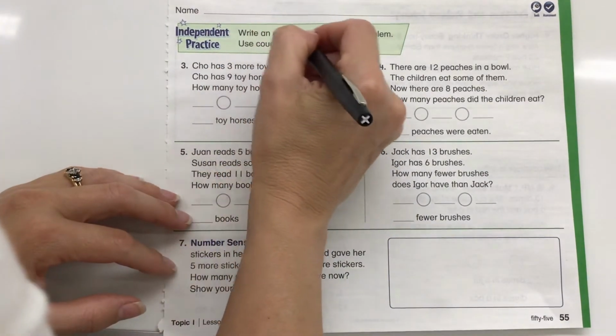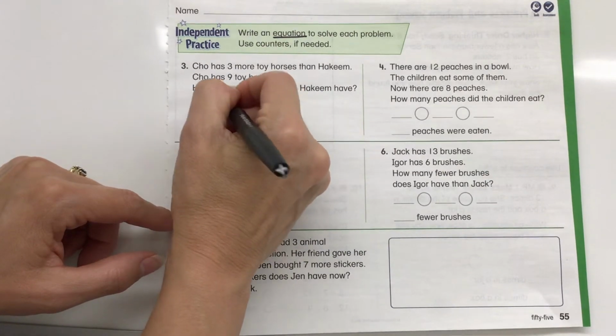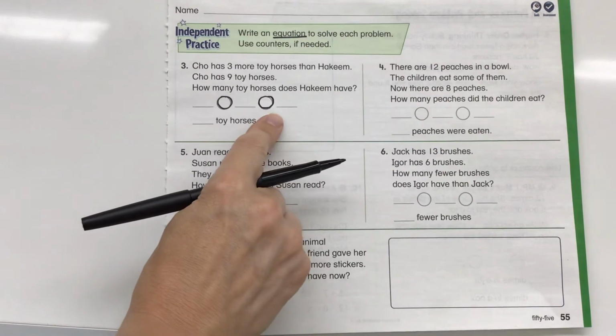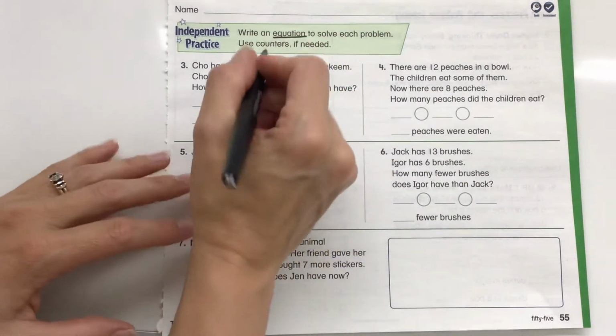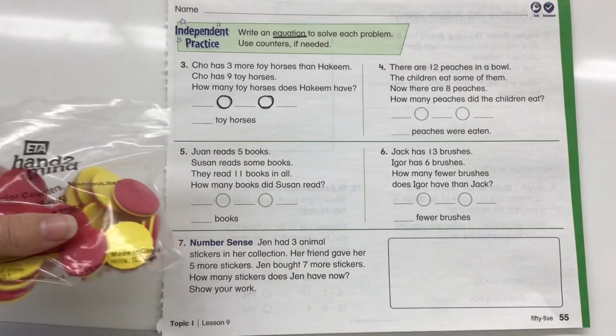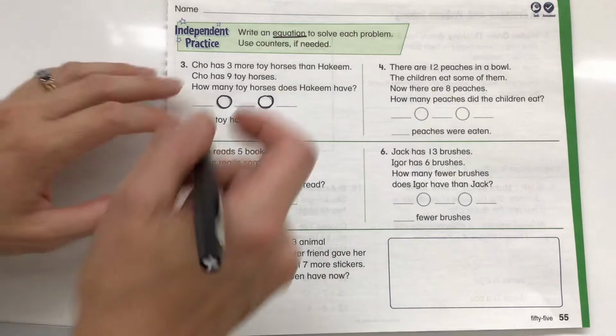Write an equation. Remember, that's our math sentence here. When we have the circles here, that's either going to be addition, subtraction, or an equal sign. And the lines are going to be where we put our numbers, okay? And we can use our counters if you have your bag of counters, or if you want to just use your fingers, that works too, or draw little pictures, you can do that as well, okay?